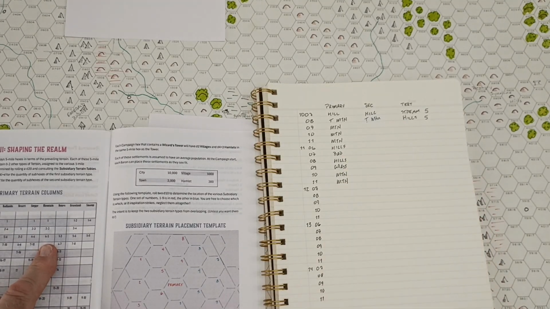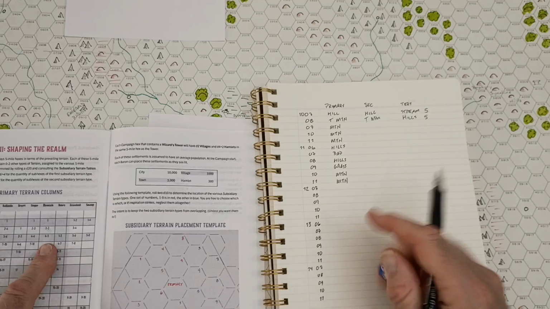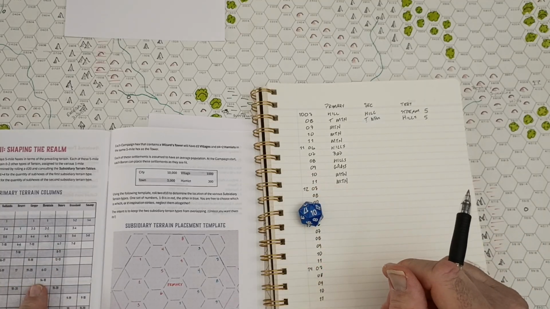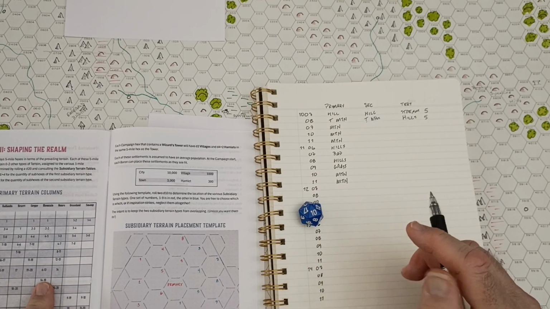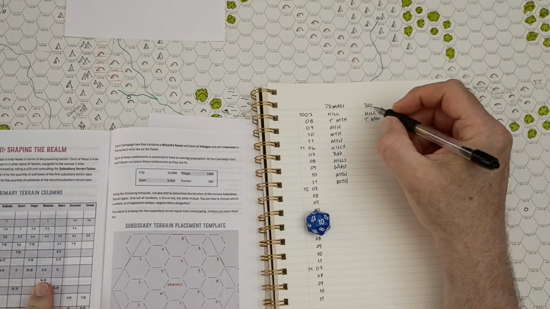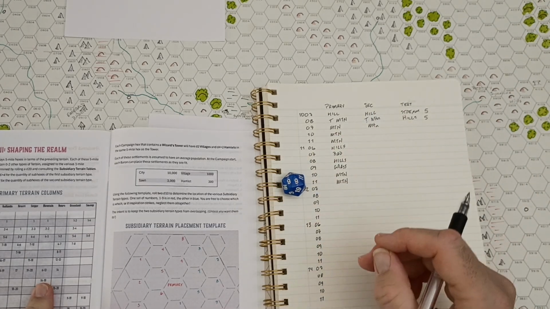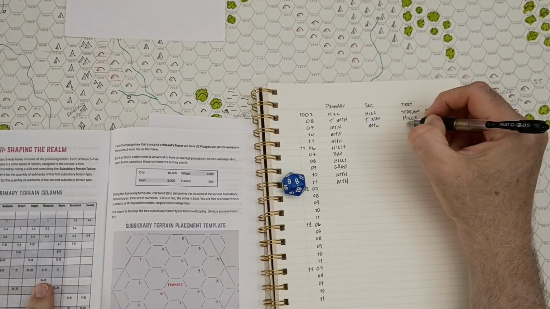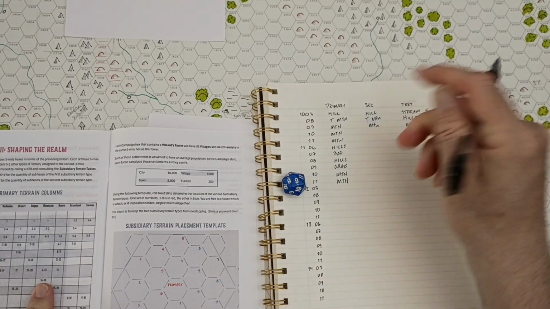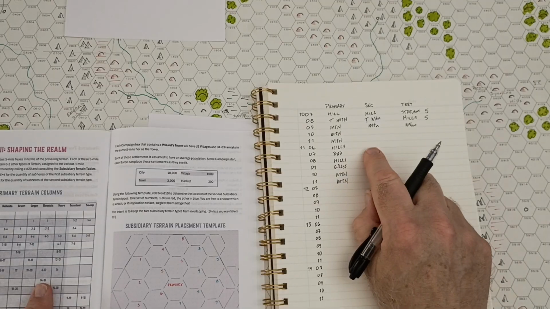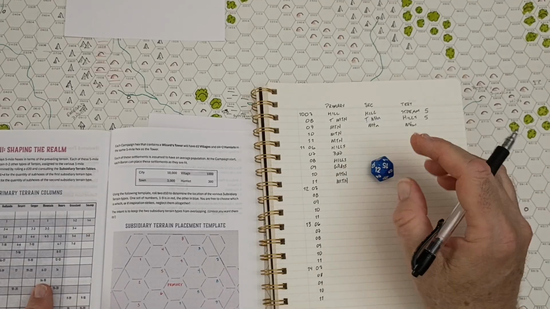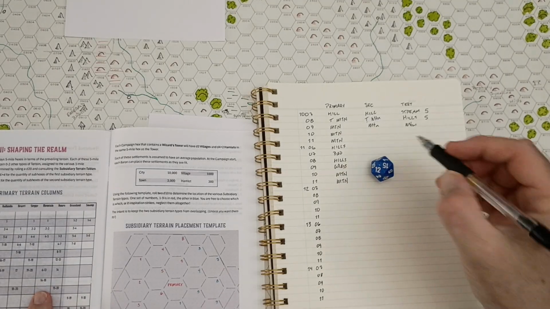And then we have mountain again. So let's go ahead and roll for that. We have a 10. That's going to be more mountains. Tertiary is a 9. That's more mountains. Then we have 10, mountain. 15 is tall mountains.